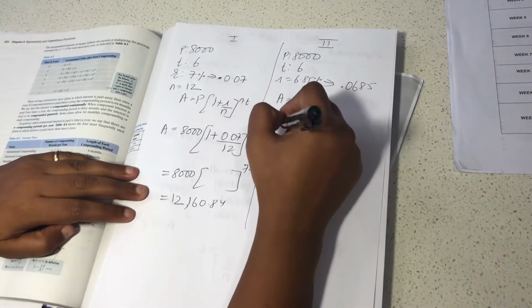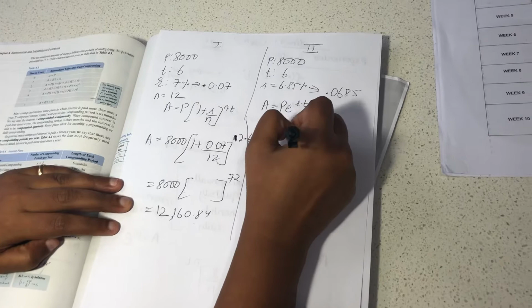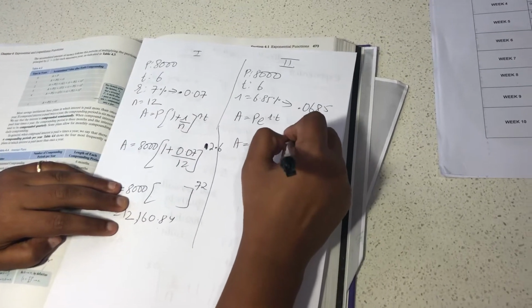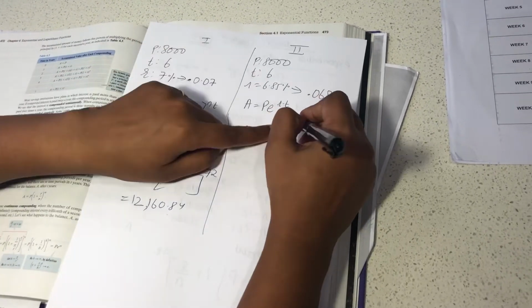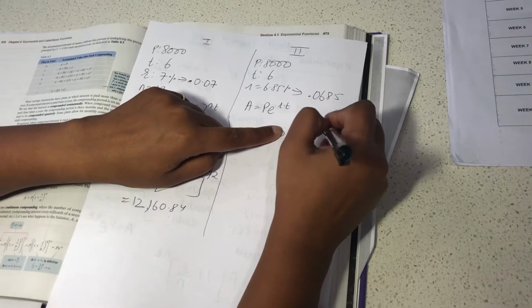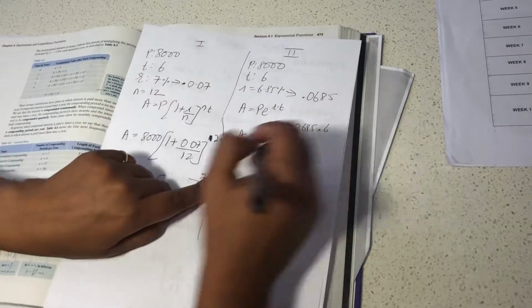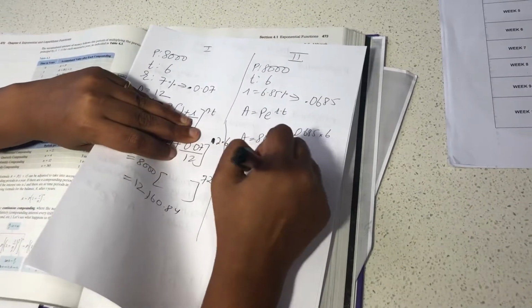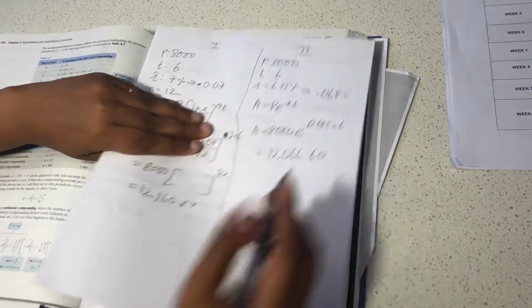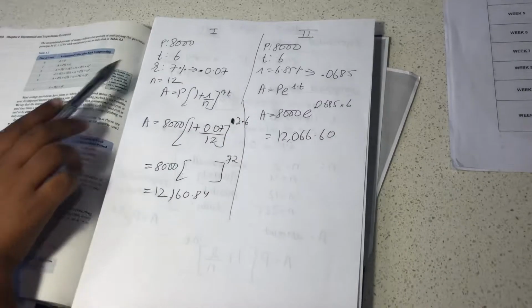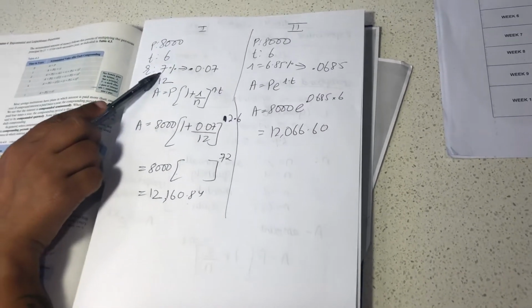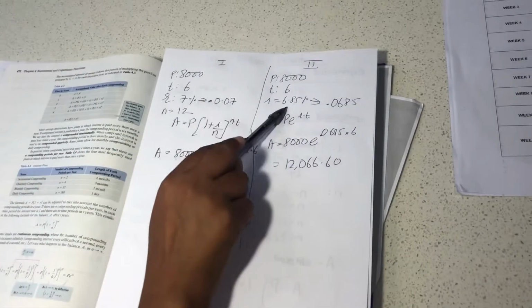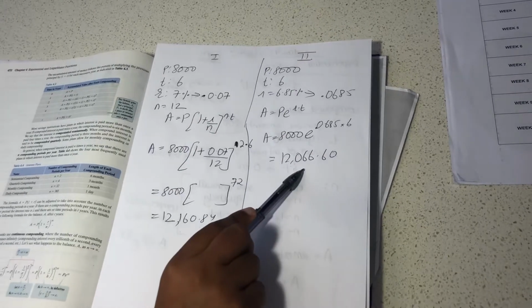Let's see what happens in this case. 8,000 e to the power of R times T, which is 0.0685 times 6. When you use a calculator and solve this, you get 12,066.60. So when you're depositing at this rate of interest, you get this much. When you're depositing at the other rate of interest, you get this much.